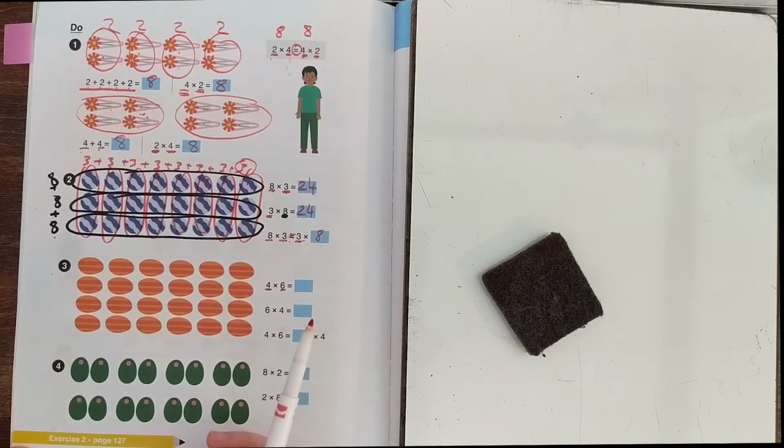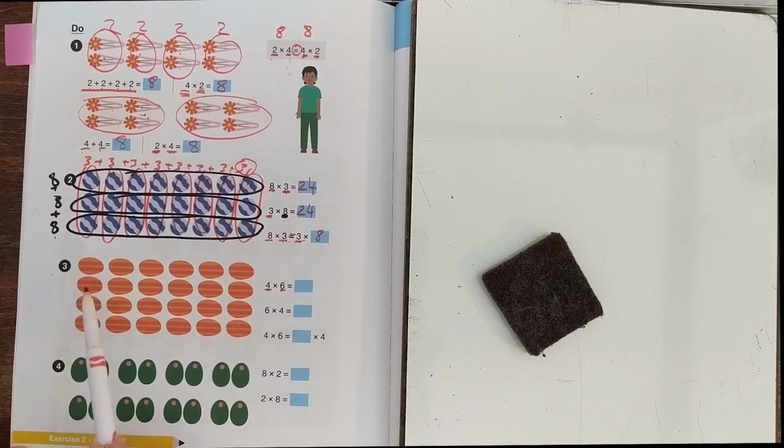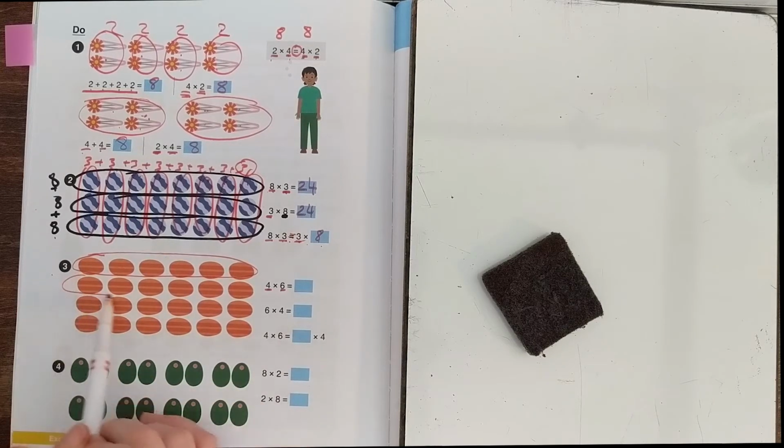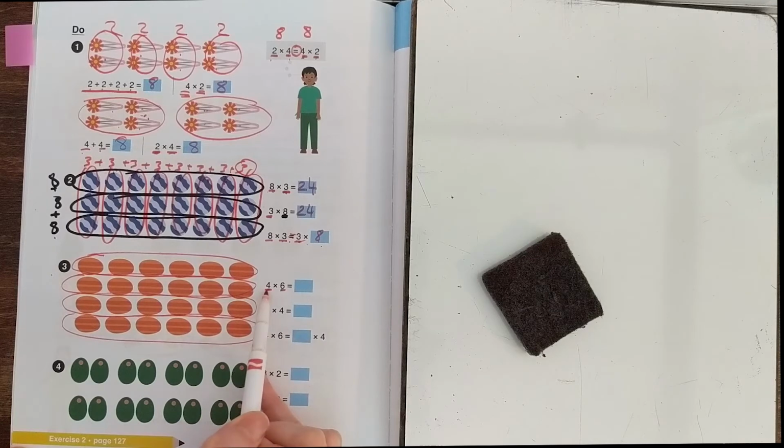How can I circle 4 groups? 1, 2, 3, 4. I just counted 4, so they must be going this way. Here's one group. Group number 2, group number 3, group number 4. There's 4 groups, and inside each group is 6.